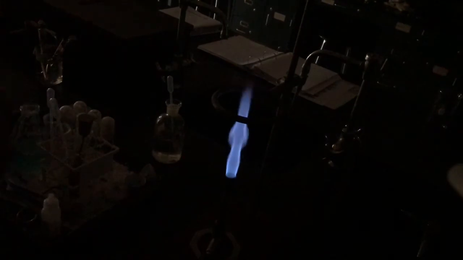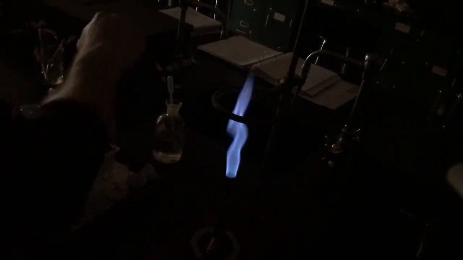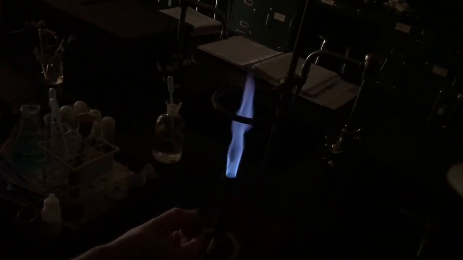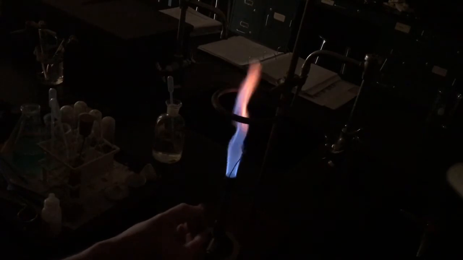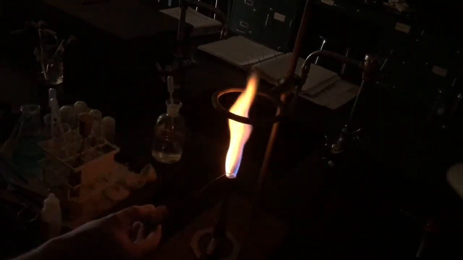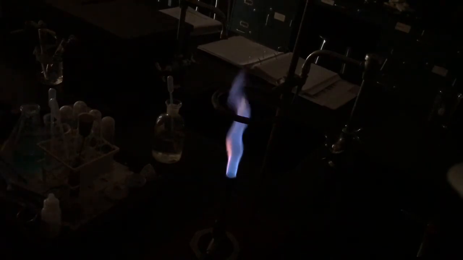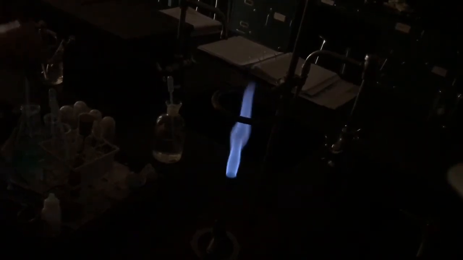Okay, and the last one I want to show you, which is always a really cool one, is copper and how it looks when it burns. So characteristics of copper: Copper 1 is usually a green compound. Copper 2 is usually blue in nature.